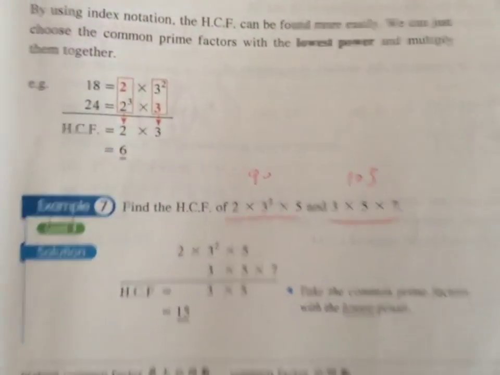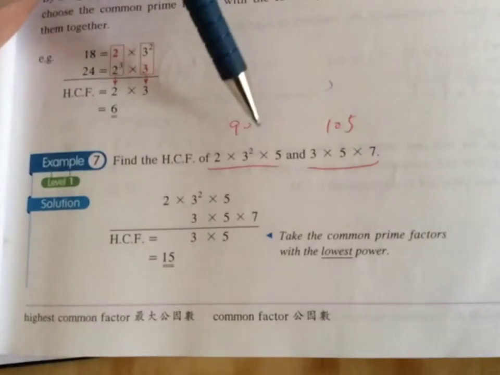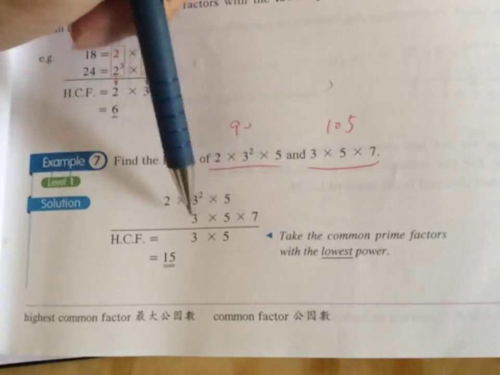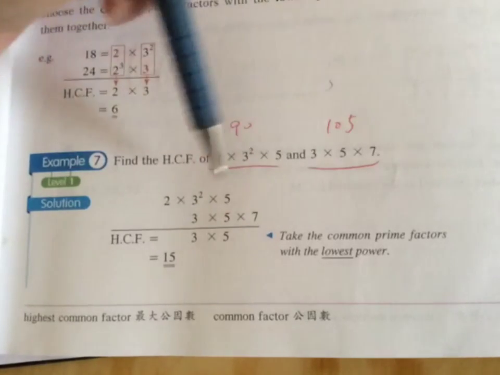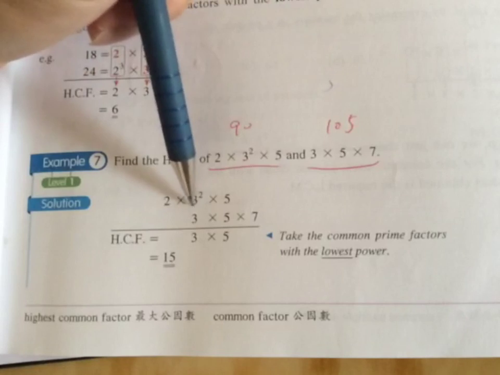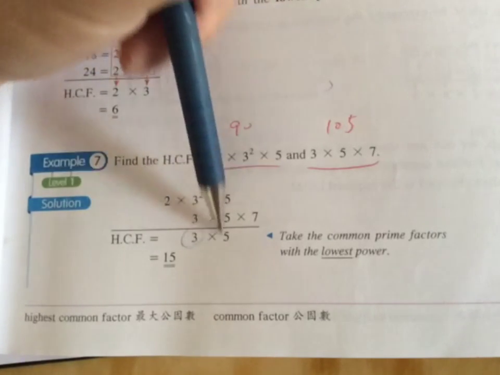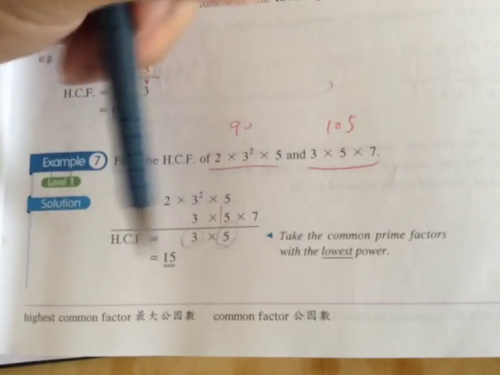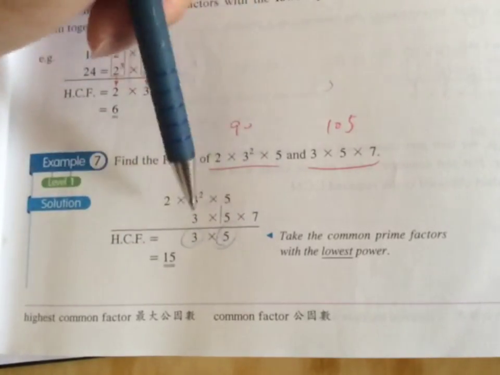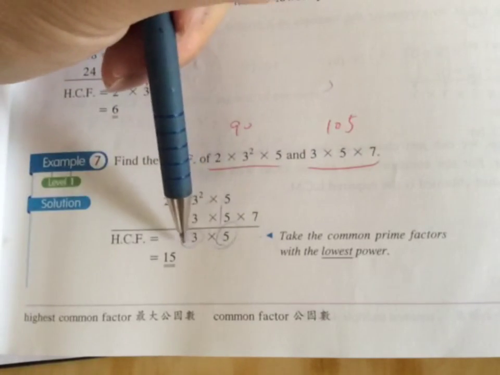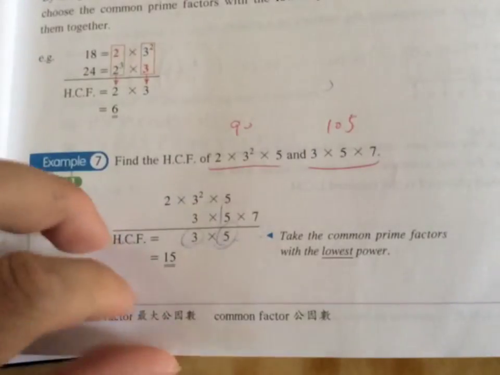For example, 2 times 3 squared times 5, and 3 times 5 times 7. They are all prime factors, and we take the common ones. There is 3 in common, just one 3 in front. There's 1 of 5 in common. So for the highest common factor, take the lowest power of each common factor and multiply together, which is 15.